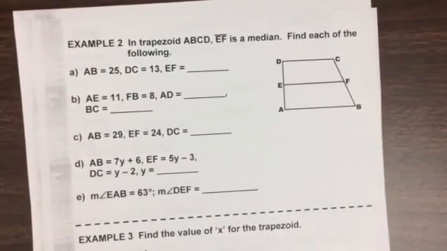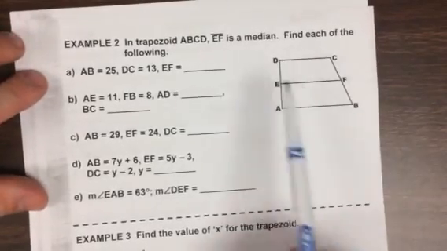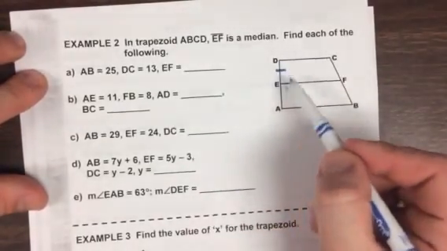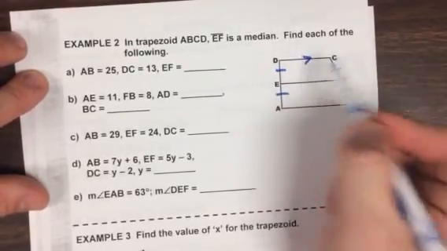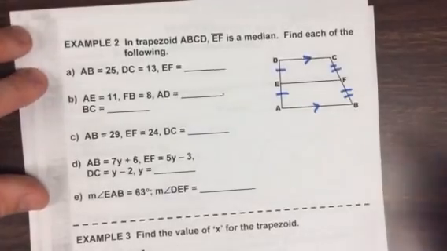Example number 2. They're going to give us a bunch of problems here back to back. Trapezoid, EF is the median. That tells me that those 2 pieces must be congruent. Those 2 pieces must be congruent. That means that's parallel to that. So let's look at it.